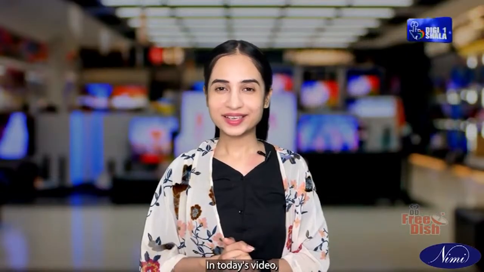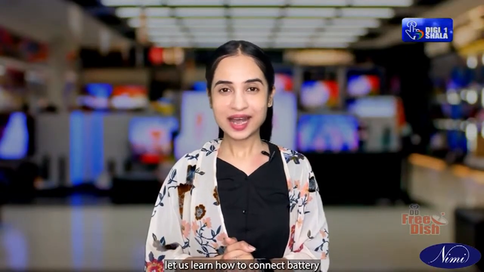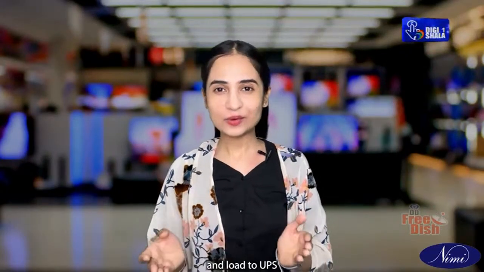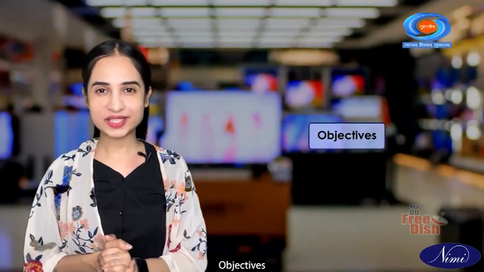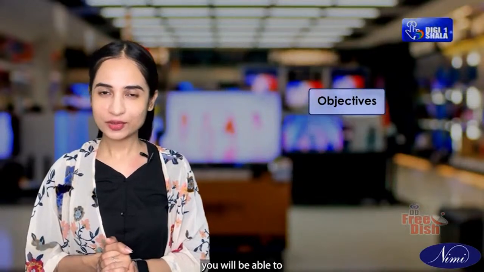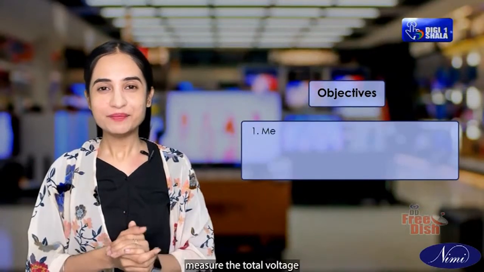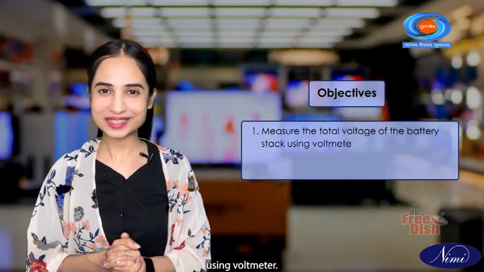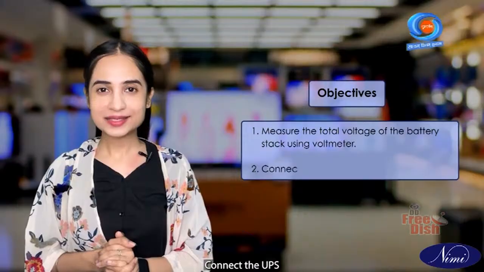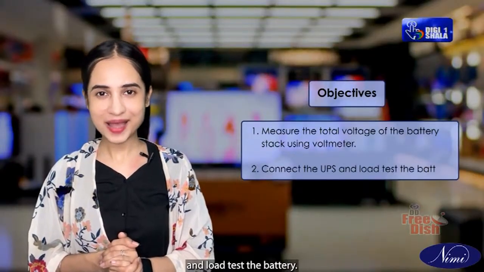Hi everyone, in today's video, let us learn how to connect battery and load to UPS and test on battery mode. Objectives. At the end of this video, you will be able to: number 1, measure the total voltage of the battery stack using a voltmeter. Number 2, connect the UPS and load test the battery.